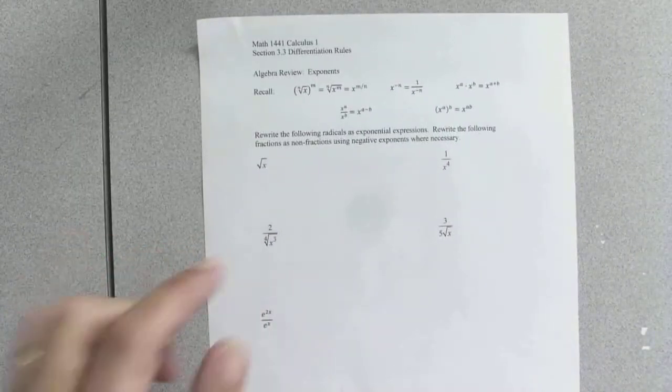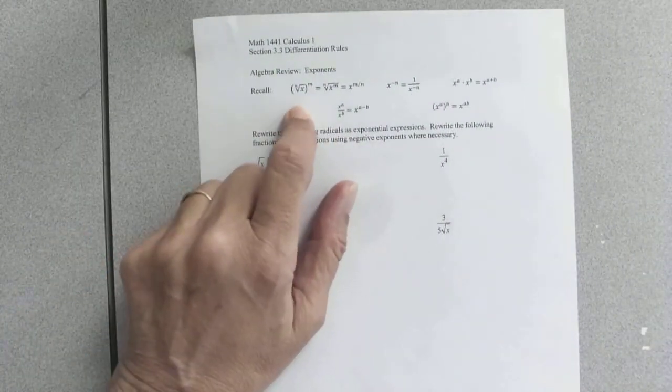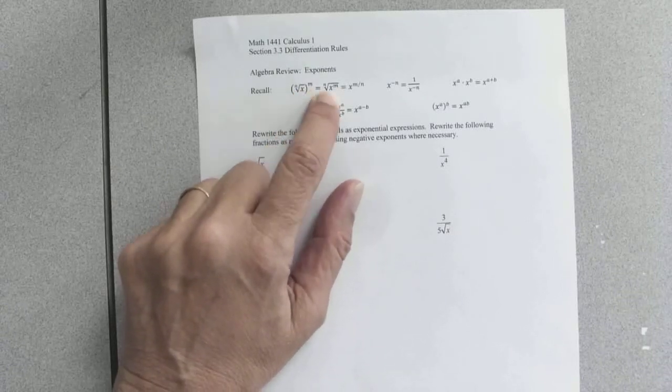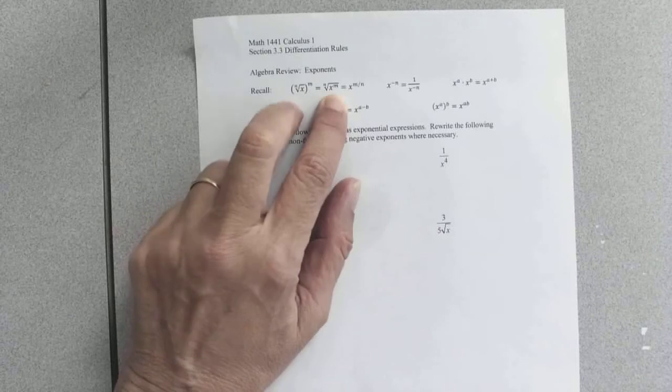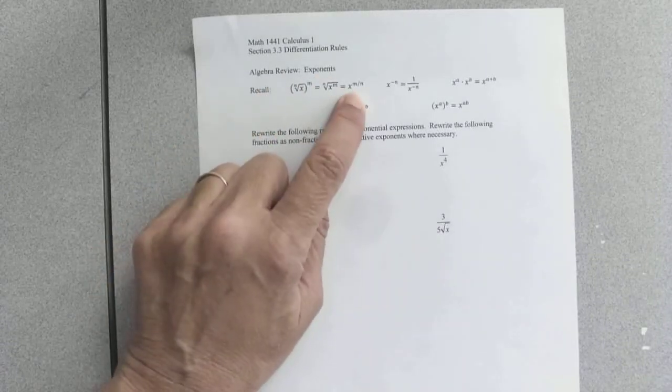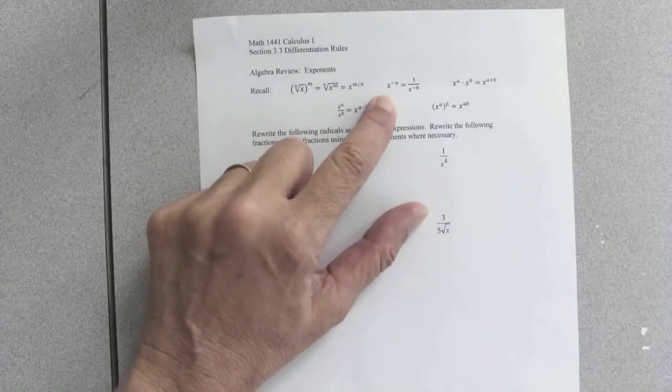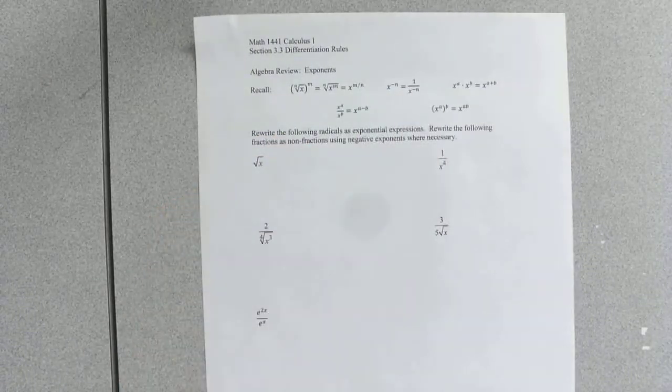First of all, the relationship, let's zoom in a little bit here. That's a little better. The relationship between radicals and exponents: the nth root of x to the m, written that way, is the same thing as x to the m over n. The index is the denominator, the power is the numerator. Negative exponents cause the factor to move.